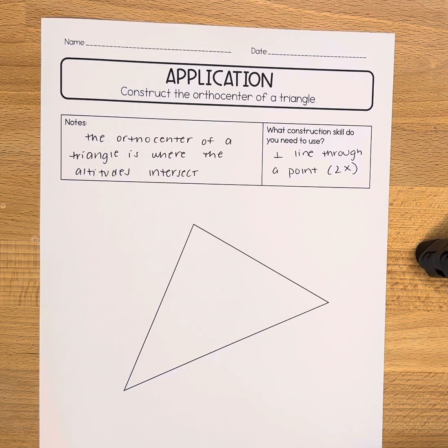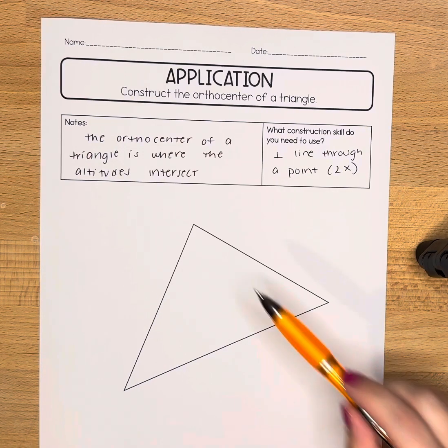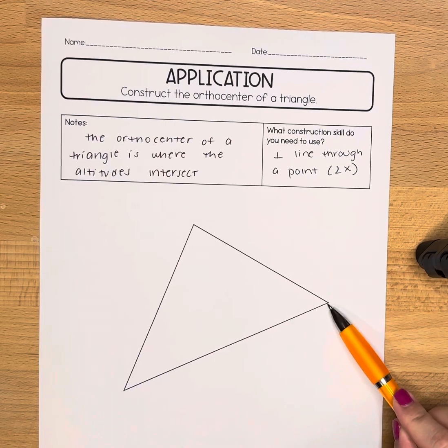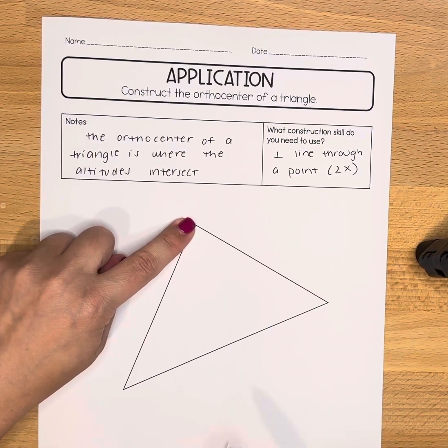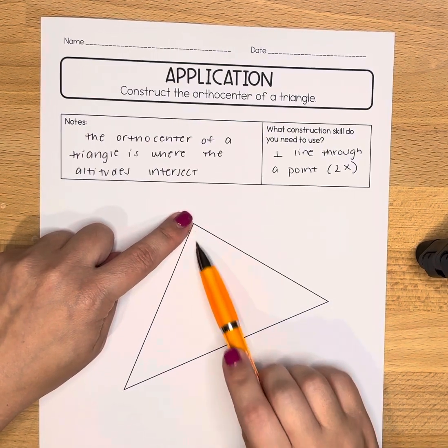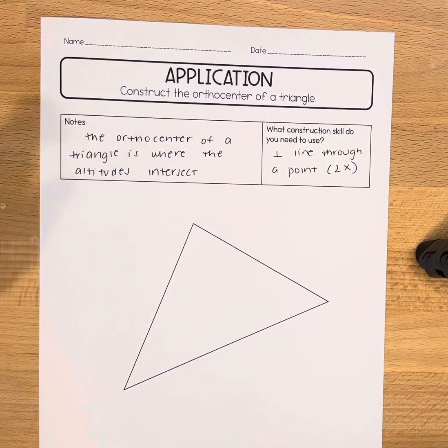All right, so to start off, an altitude is a line segment that goes from a vertex and is perpendicular to the opposite side. So you can pick any side or any vertex to start with. I'm just going to start with this top vertex and create the altitude that goes to this opposite side.